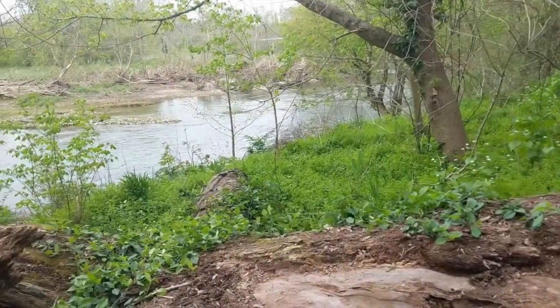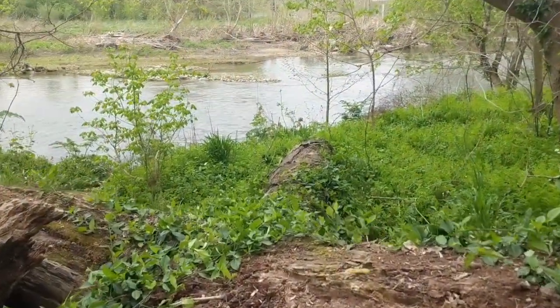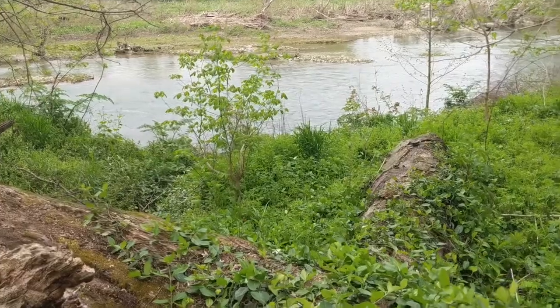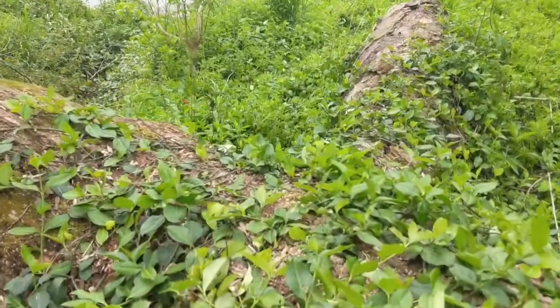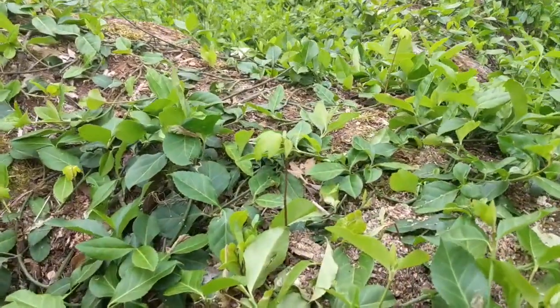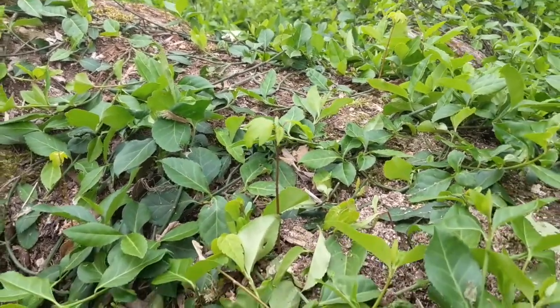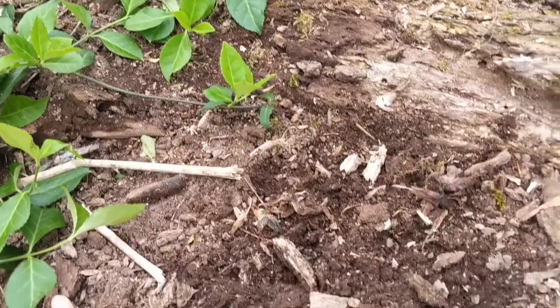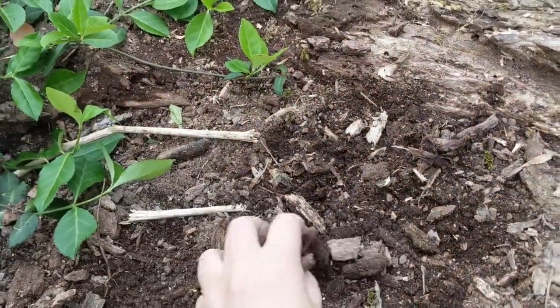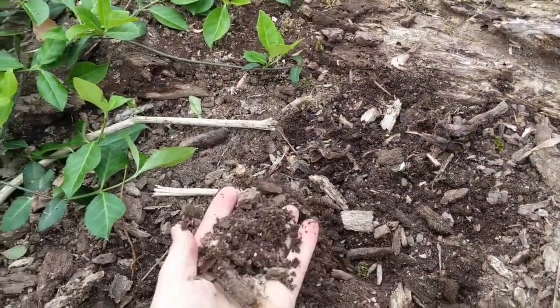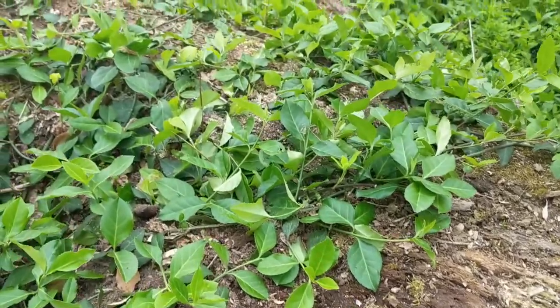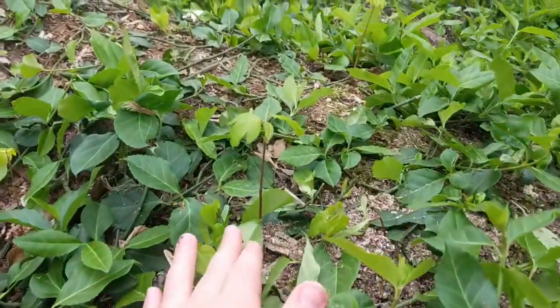Now this giant log has a very special name. This is called a nursery log. Because if you notice, right up here, I've got some little seedlings that are starting to grow. So there's a young box elder that has planted itself right on this tree. Because this tree, that wood is starting to soften and break down and it's making its own soil, and this tree is going to provide all the nutrients for this young tree.